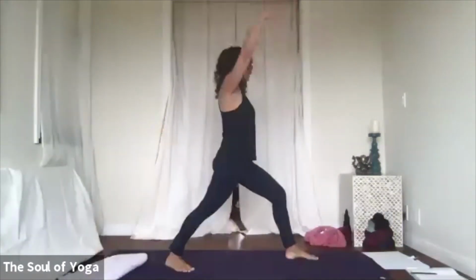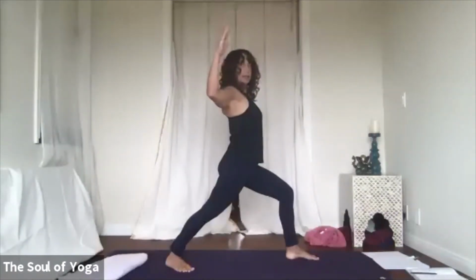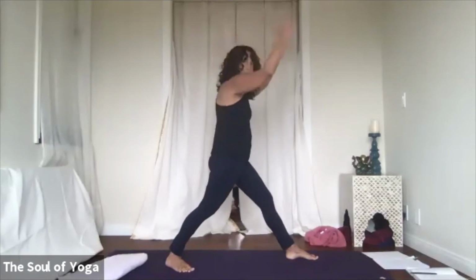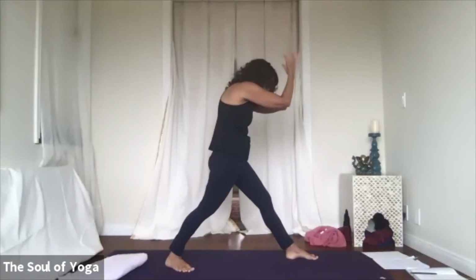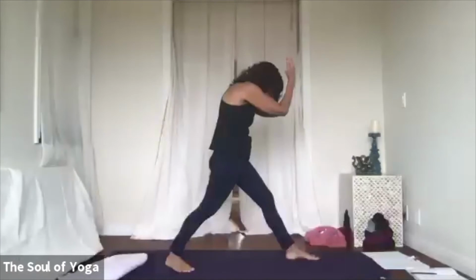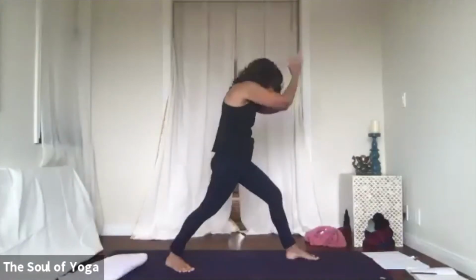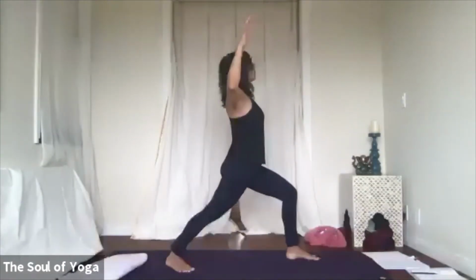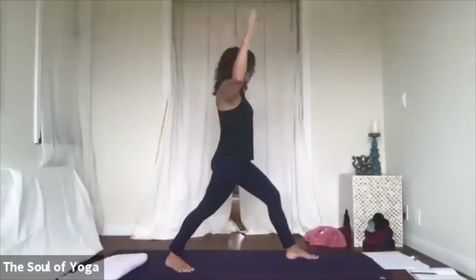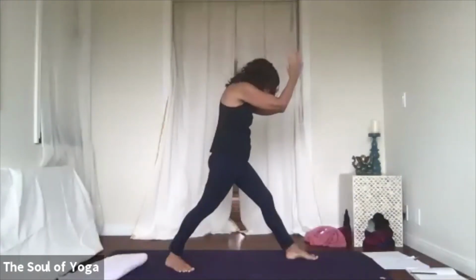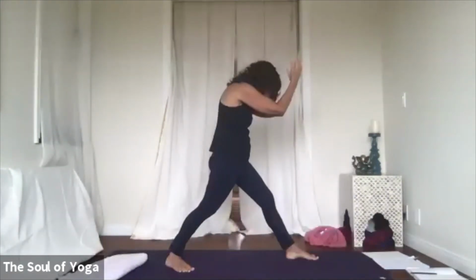Inhale, bend the knee, bend the elbows, cactus arms. Exhale, forearms together, straighten the legs, round the spine. Inhale, cactus, bend the knee. Exhale, straight leg, forearms together, round the spine, shoulder blades apart, belly in, tailbone tuck.